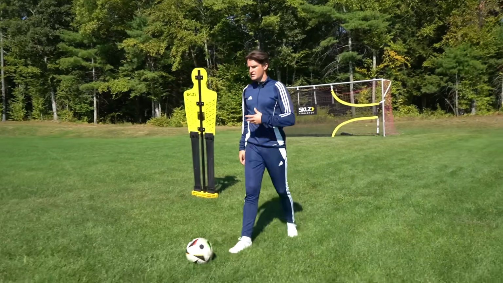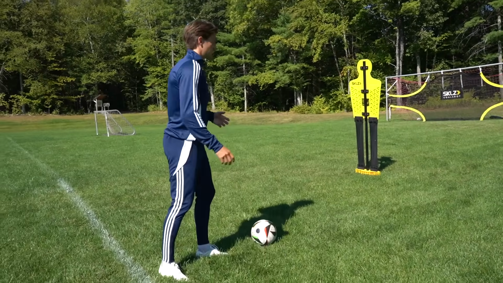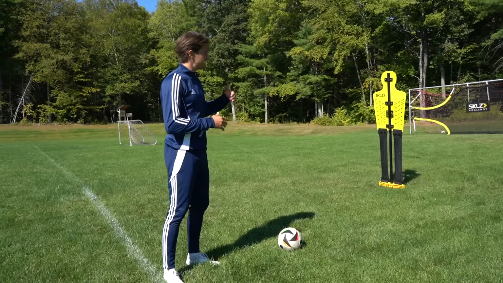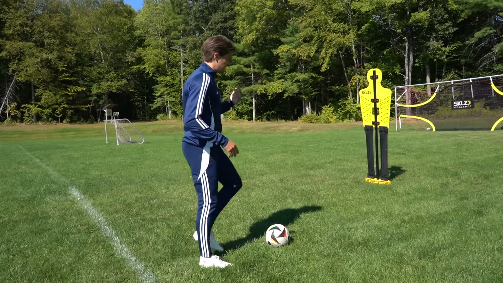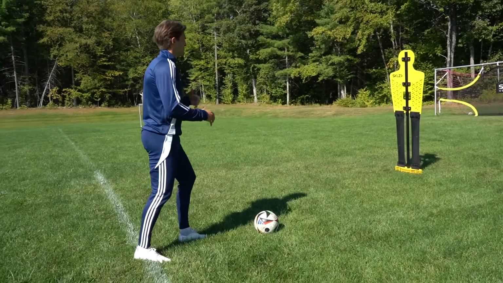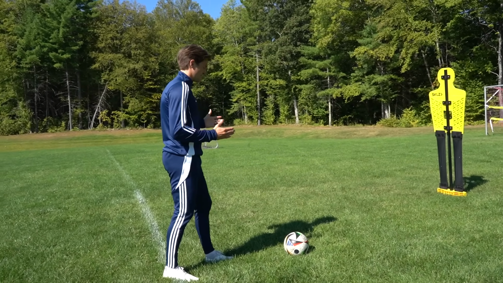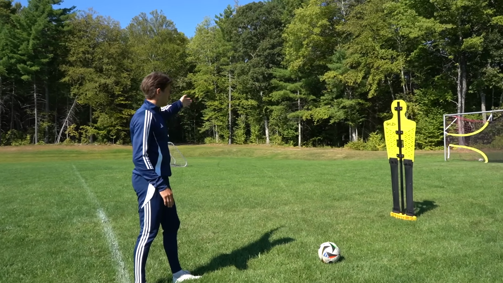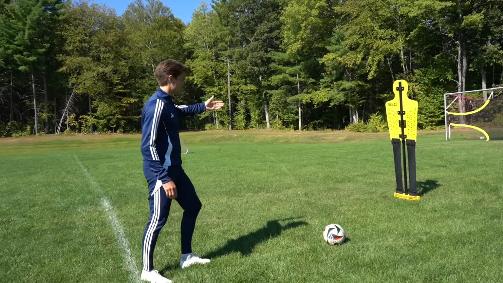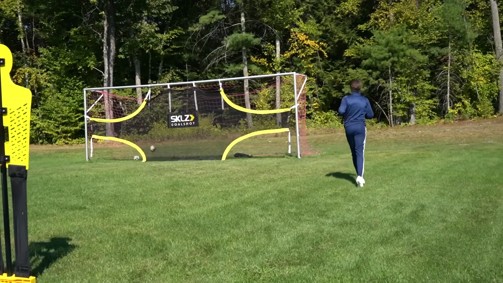Then of course, once you've gotten the technique correct, we need to add some match realism to it, so that when we come to a match, we've rehearsed these at high intensity, so it becomes second nature. So increase the distance, give yourself more runway, but apply the same fundamental techniques, aligning everything towards your target. So the biggest focus here is that big toe of your planting foot going towards your target. So knock it out your feet, get up into a stride, and find the corner.